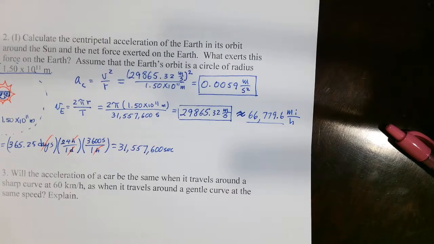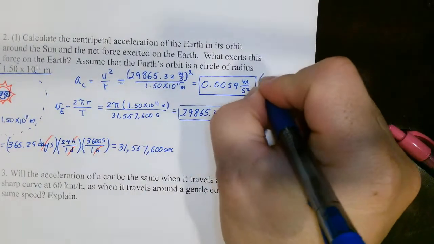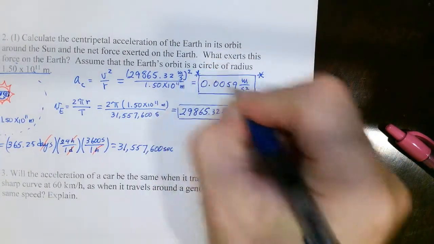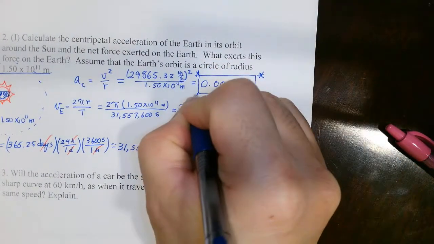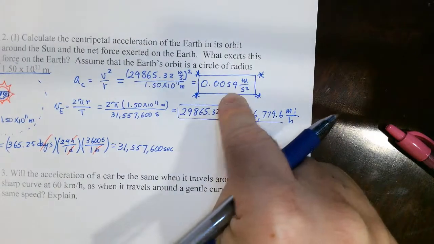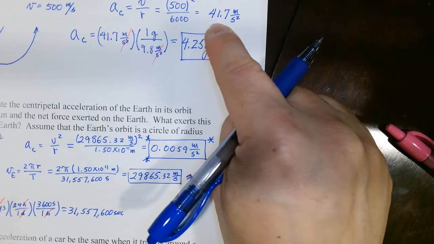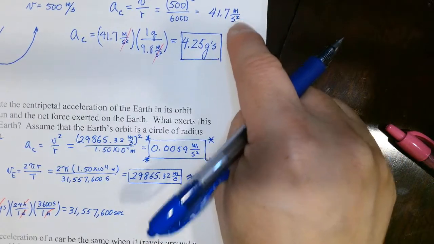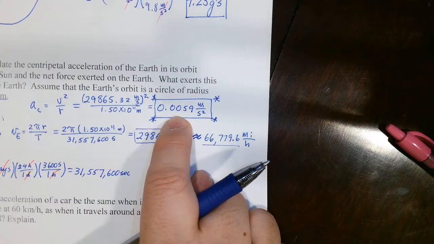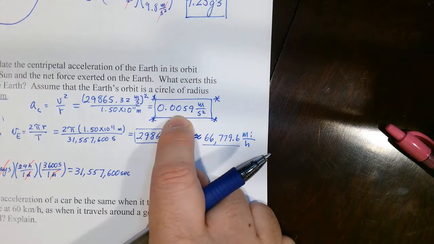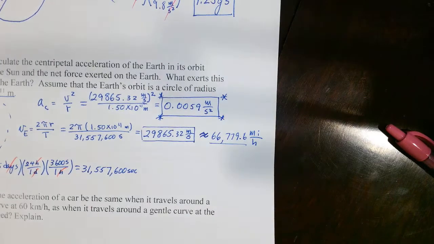But this is good enough. So compared to a jet pulling out of a dive, giving you 41.7 meters per second squared, Earth really doesn't feel that much centripetal acceleration at all. All right?